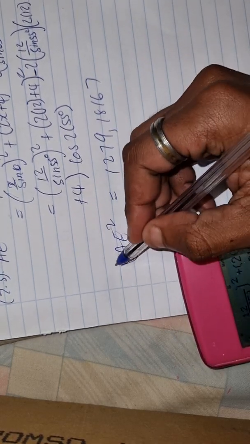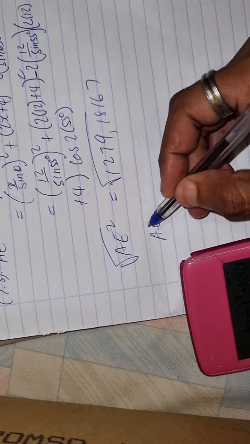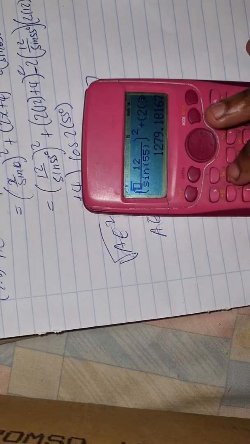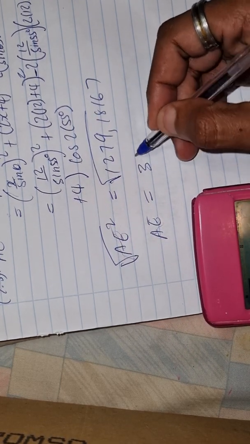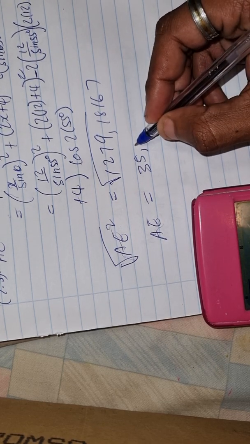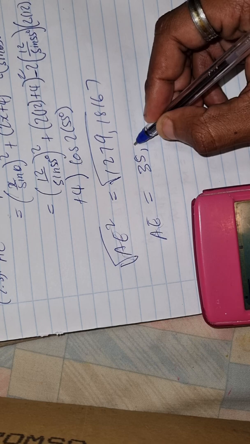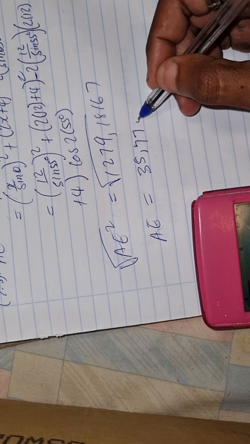1279.18167. Because we are looking for AE, not AE squared, we take the root sign on both sides. Therefore the magnitude of AE is equals to, we take the answer under the root sign, 35. They didn't indicate to how many places, so we just round it to 2 decimal places. 35.77 meters, because they used units of meters.